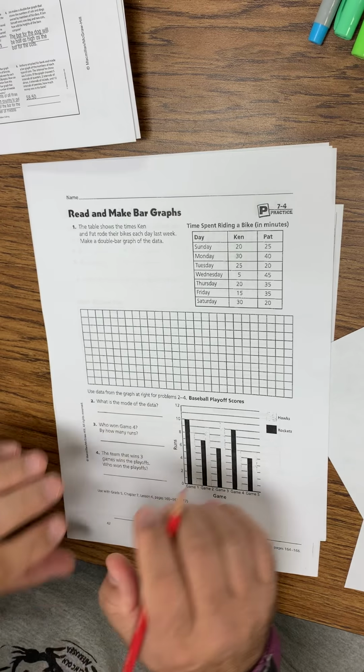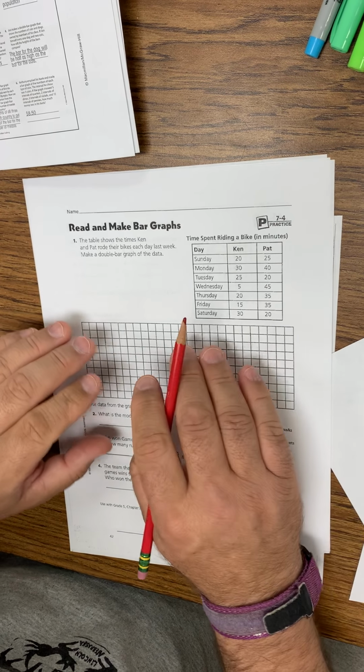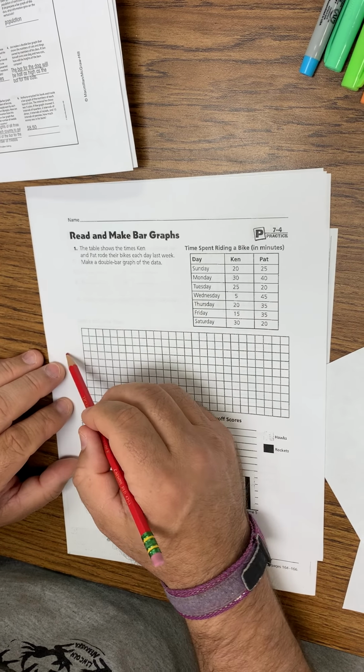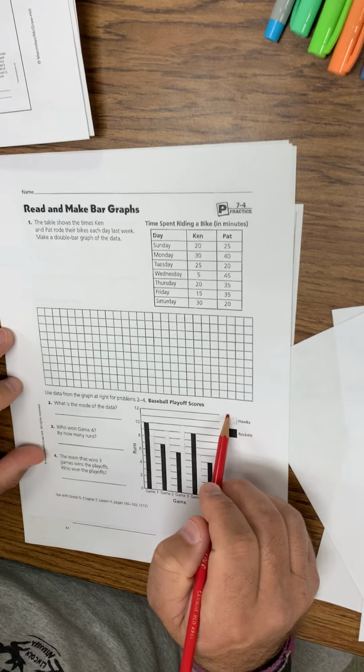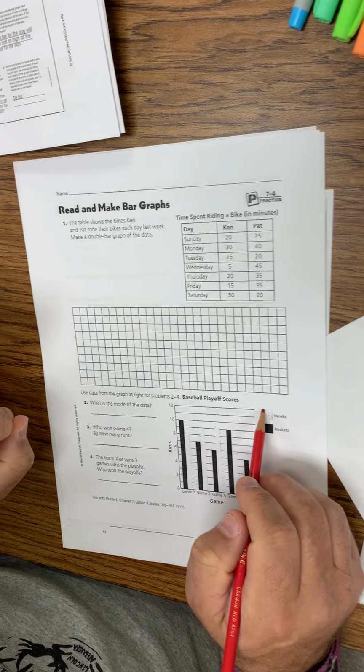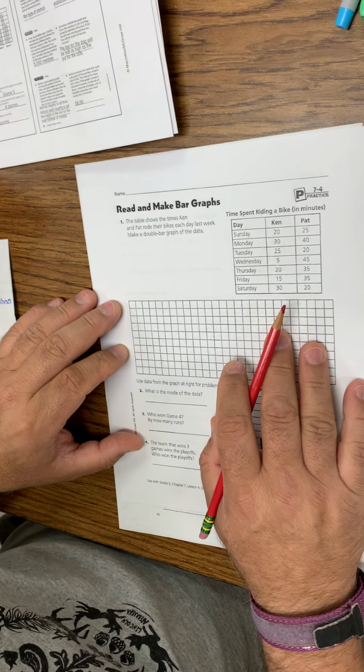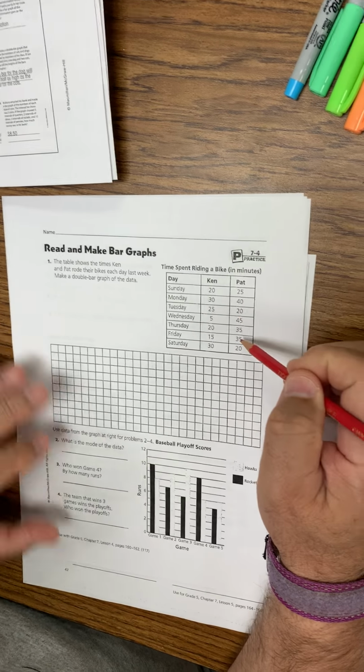Now, remember, you have to have a title for the graph. The vertical and the horizontal axis has to be labeled. So those 3 things have to be done, as well as making a nice, neat graph. Now, look at your data table.